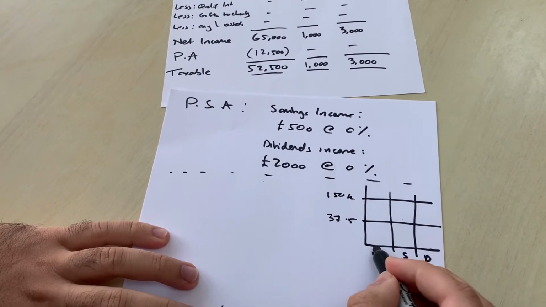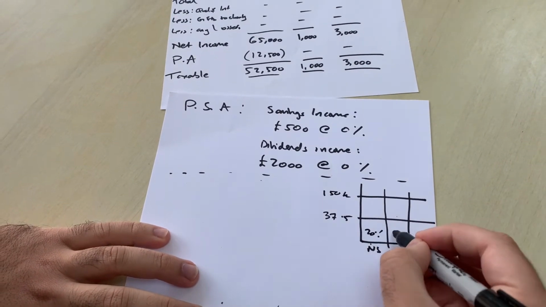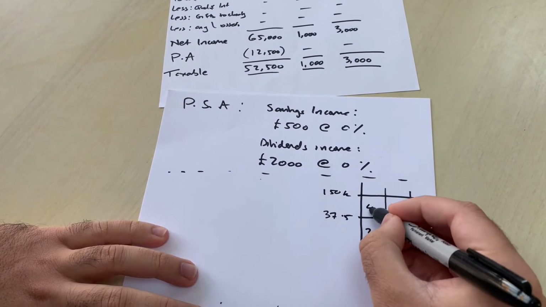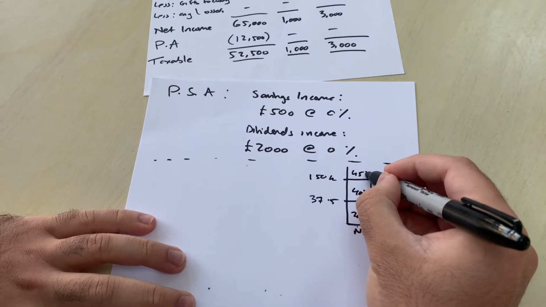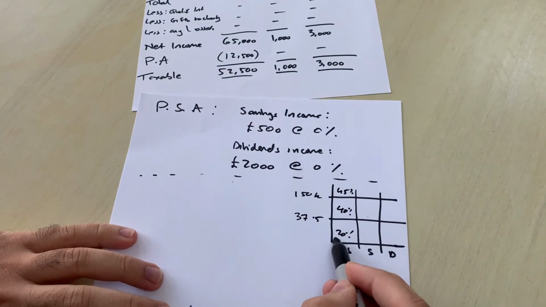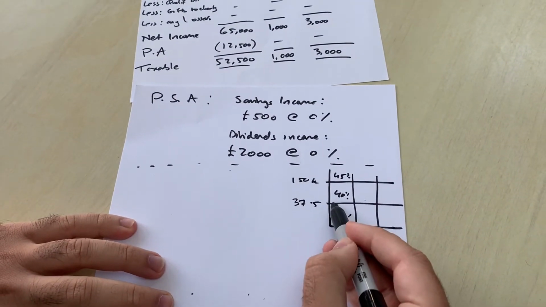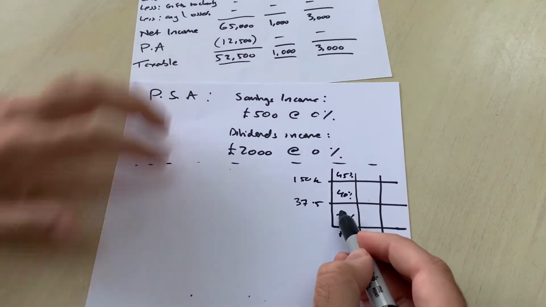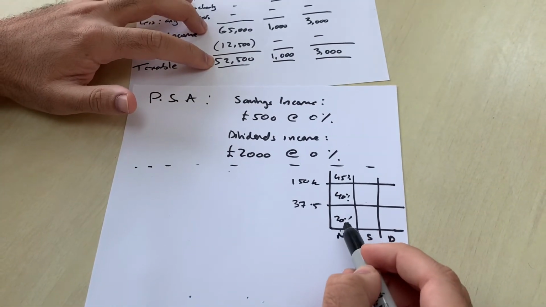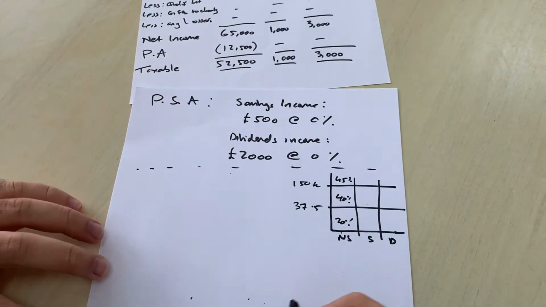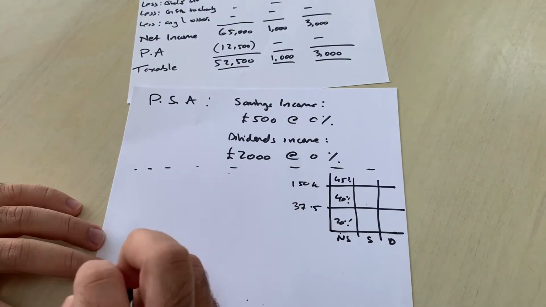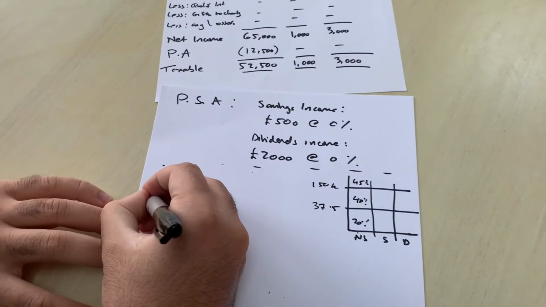Cool. So the first band is at 20%, then this is at 40%, this is at 45%. So our first 37,500 gets to be taxed at 20%, and we have 52,500, so 37,500 of that will be taxed at 20%. So let's do that here.